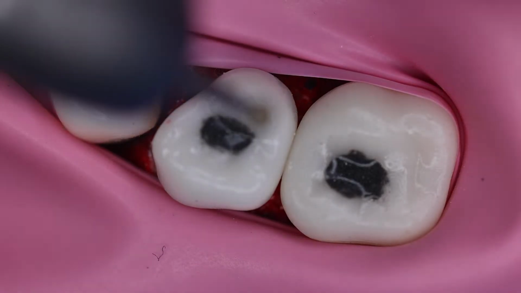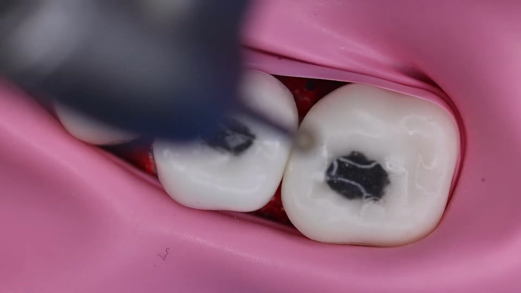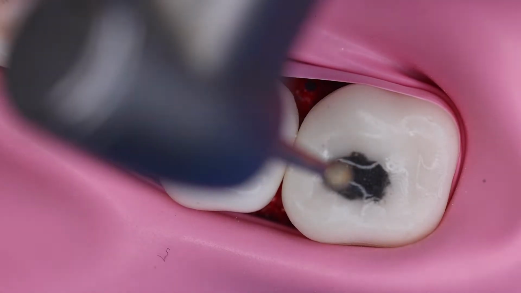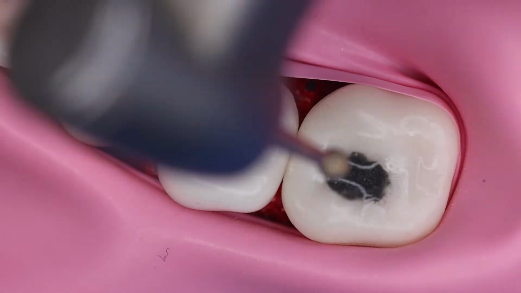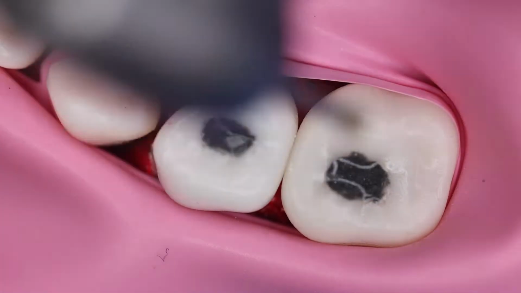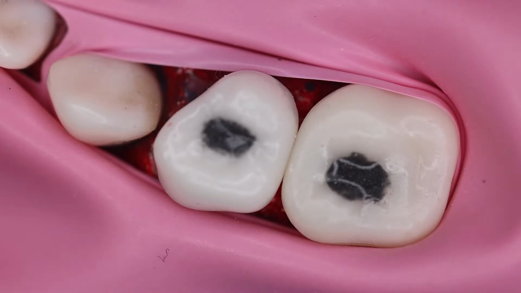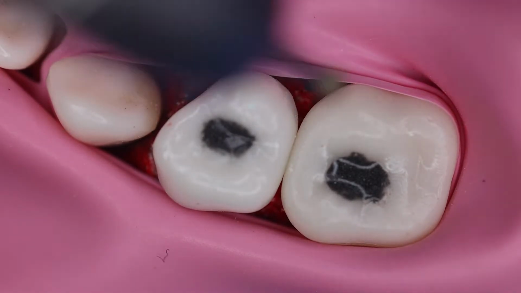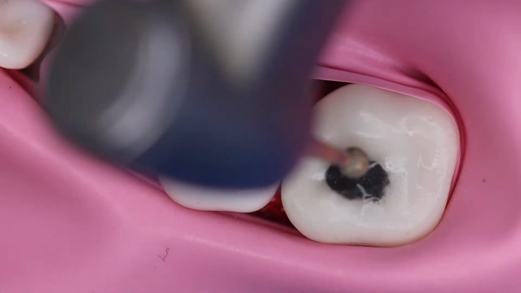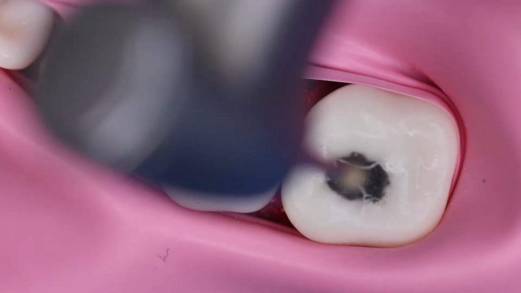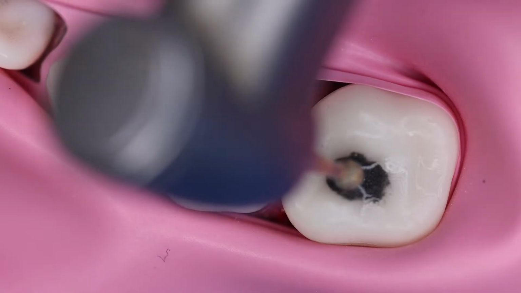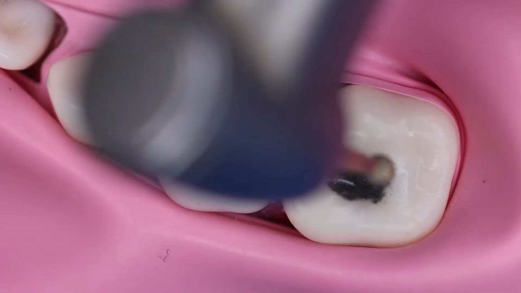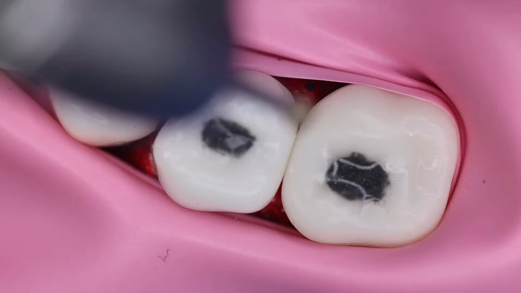So first, we should be removing this carious lesion with a round diamond point. We are following a method of excavate and evaluate when we don't have a radiograph, and there are no clinical signs or symptoms except the clinical appearance of caries.